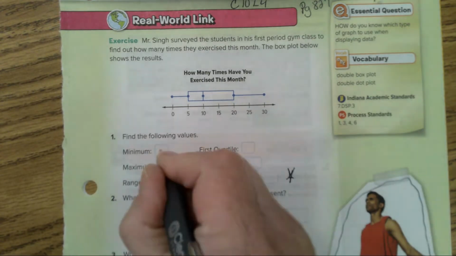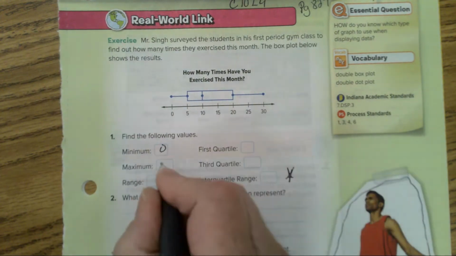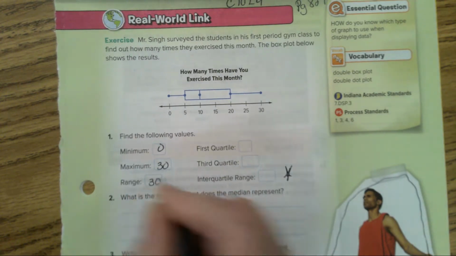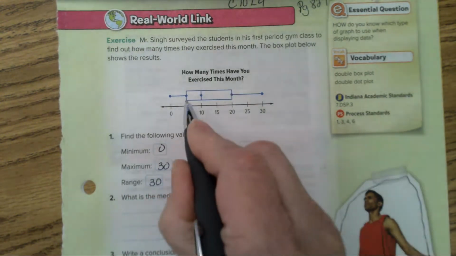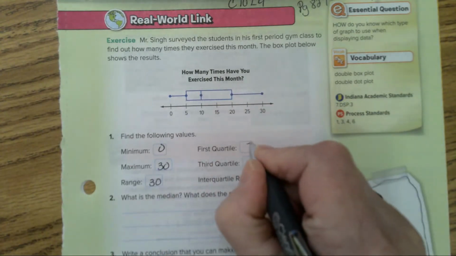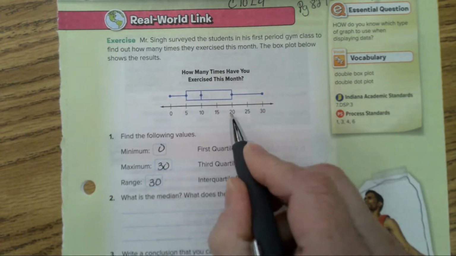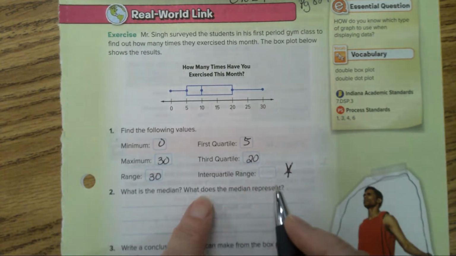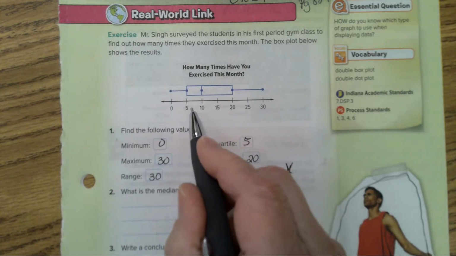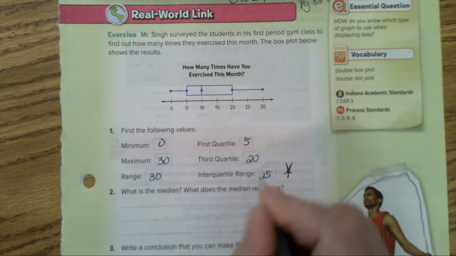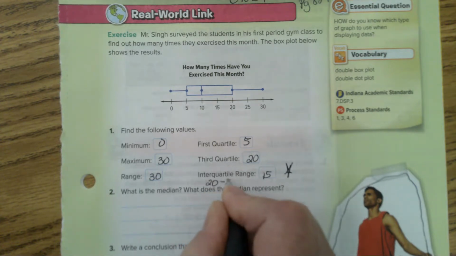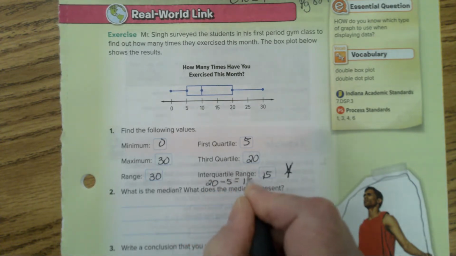All right, so the minimum, 0. Your maximum, 30. 30 minus 0 is your range of 30. Your first quartile is where the box begins, 5. The third quartile is where your box ends, 20. Your interquartile range is the size of your box. 20 minus 5 is 15. So once again, to get your interquartile range, the size of your box, 20 minus 5 equals 15.